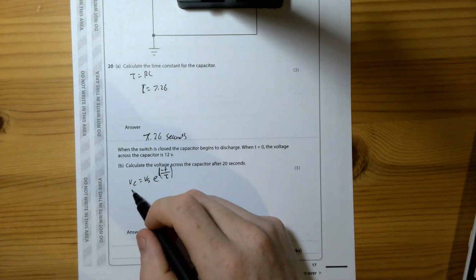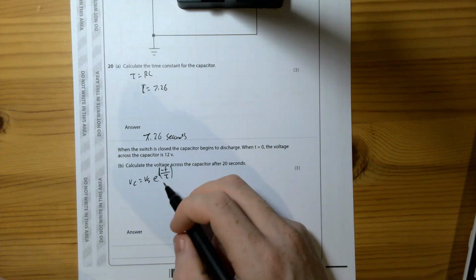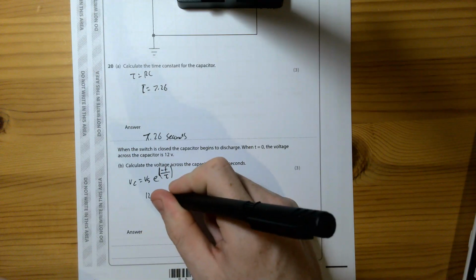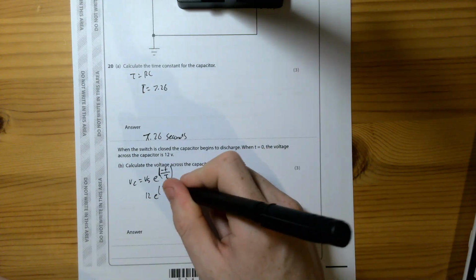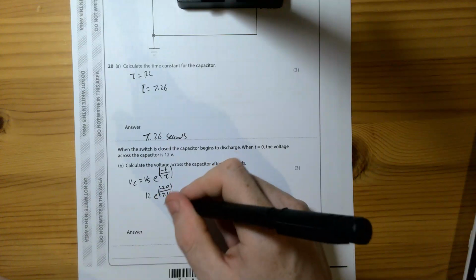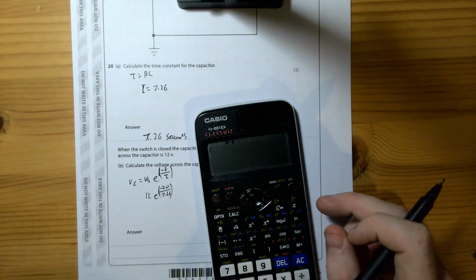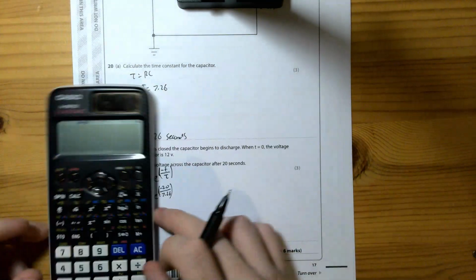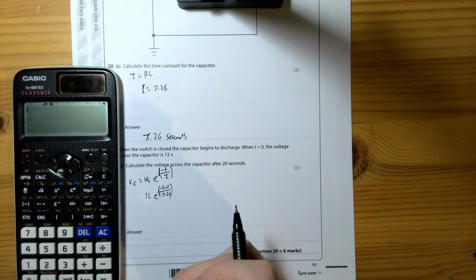So we want VC. Vs, which is the starting one, so that's going to be 12. Let's do 12 times E to the bracket time at 20 seconds. It's minus 20 over tau, which is going to be 7.26. Right. So yeah, this is the first time I've seen this calculation done in a paper. Very nice that we're actually using another formula other than the same old.